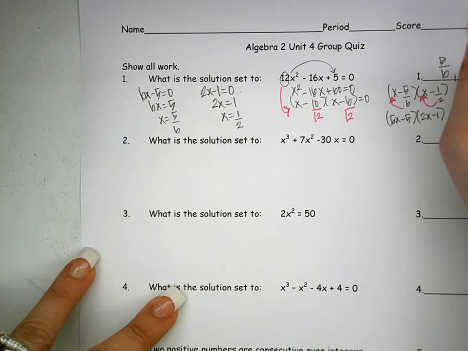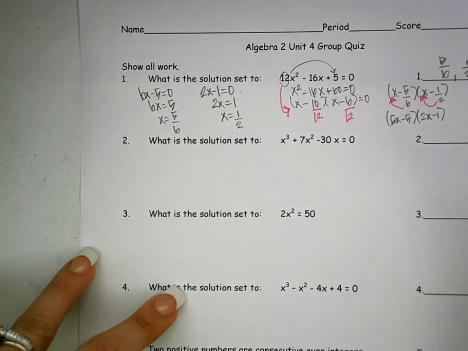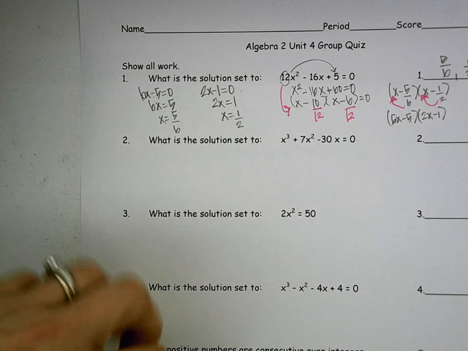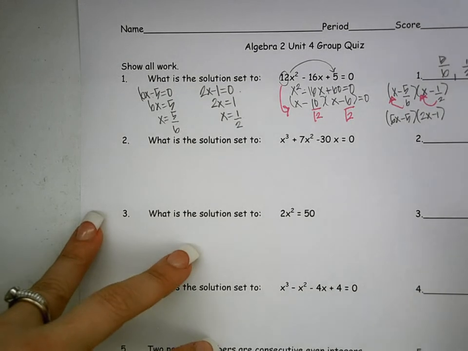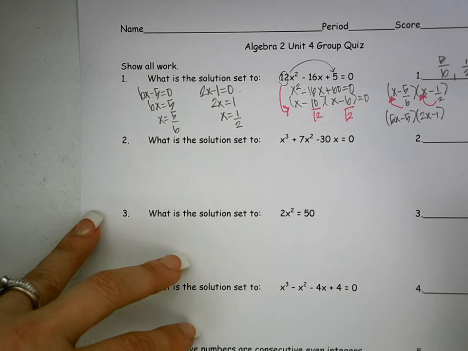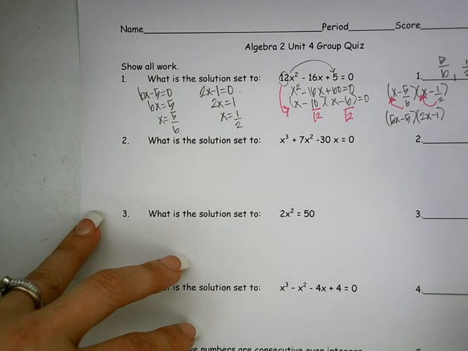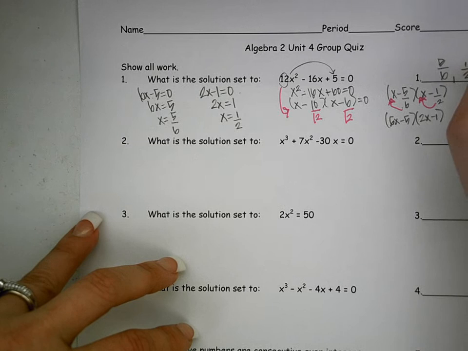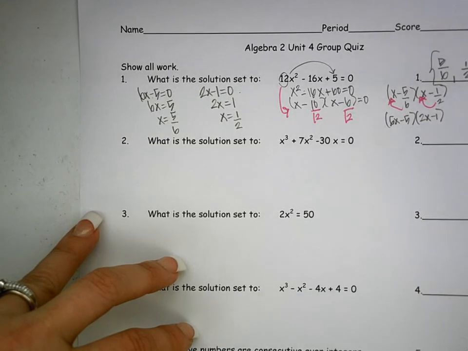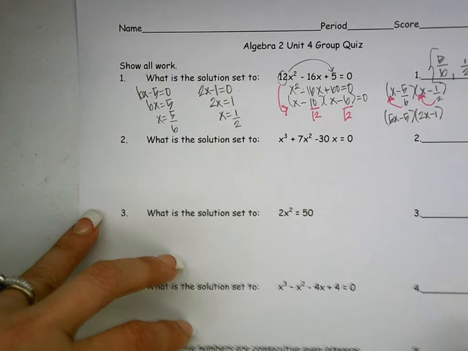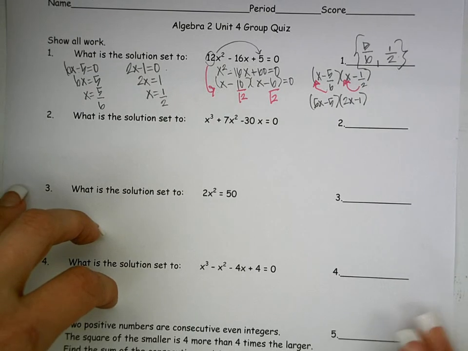You do have to set them equal to 0 before you can solve. On your test, if you write x equals, that's fine. If you write them with just a parentheses, that's fine. Either way is good. On your test, most likely you'll see those kind of weird parentheses or the brackets around them like that. Minor details, there you go.